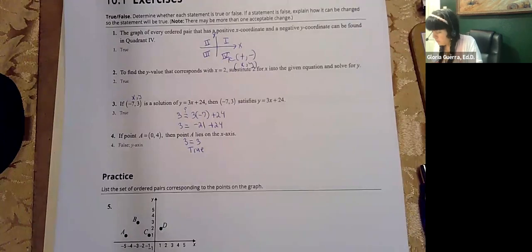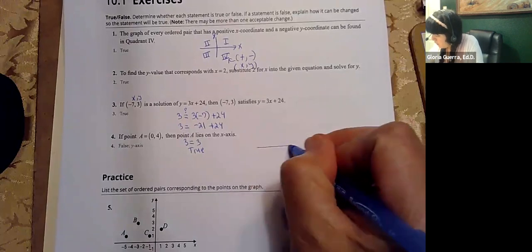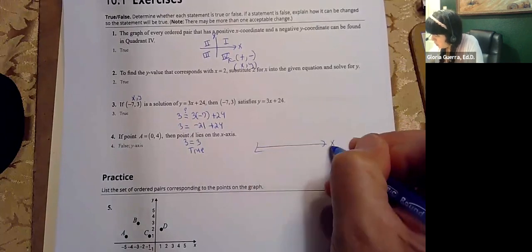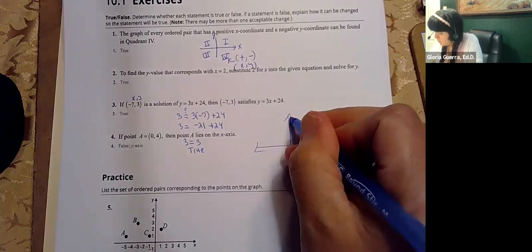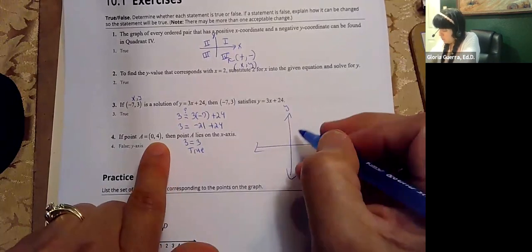And number 4: if point A, which is (0, 4), then point A lies on the x-axis. Where is that? Take a generic (x, y), (0, 4). Don't go right, don't go left.